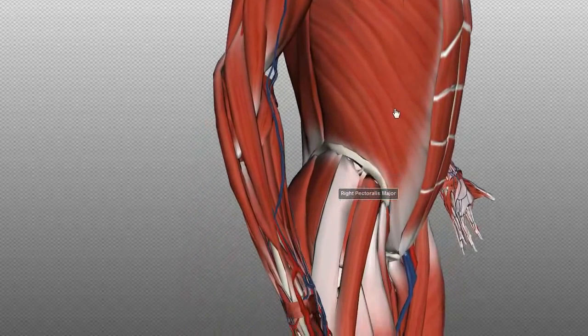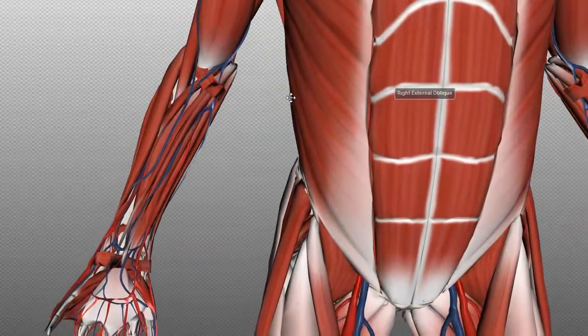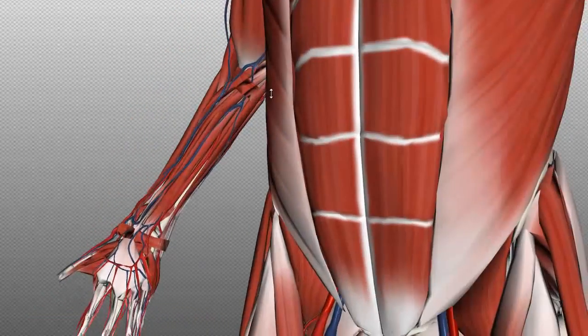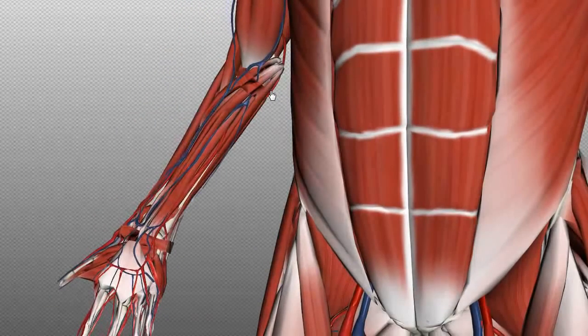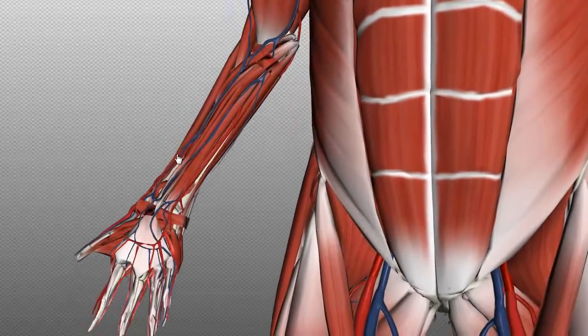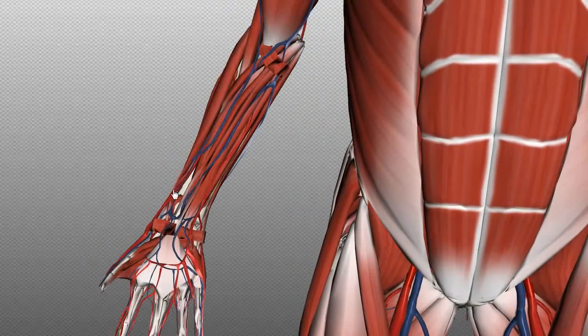At the arm, there are two pulses you palpate, one just at the elbow, so you've got the brachial artery, which you palpate here, medial to the biceps tendon, and at the wrist you palpate the radial artery here.